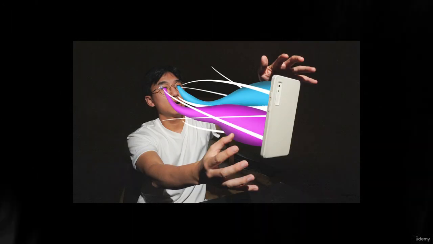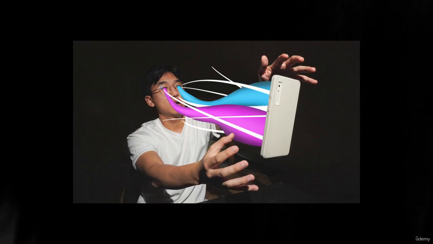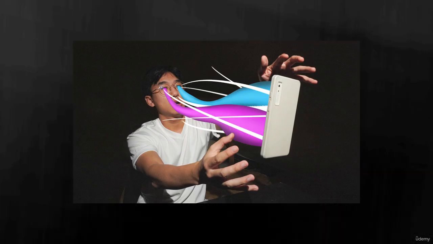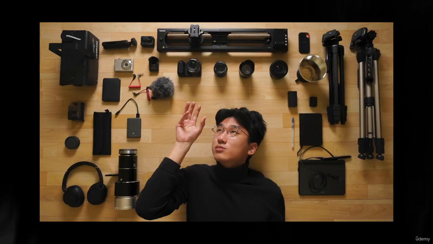What about this one? This is a more creative take on the thumbnail. I can see that the main focus is right here. It's a phone and the phone is transmitting so much information into my eyes. So the video should be something about distractions or something about the phone. And last example, what about this one? I'm surrounded by all this gear, so it should be a video about all my gear.